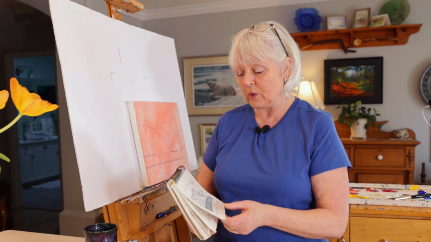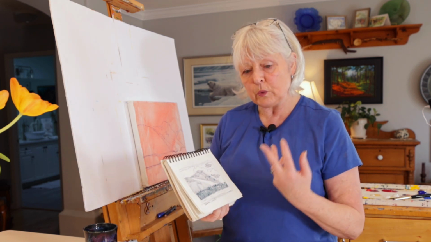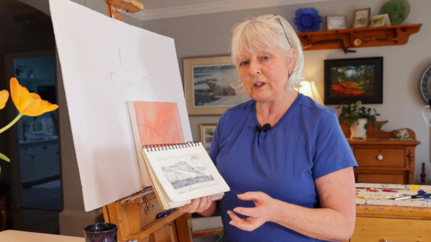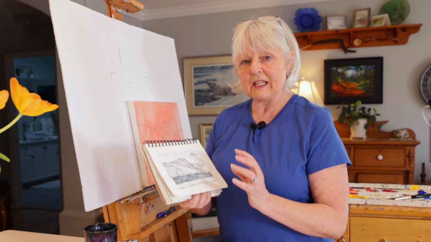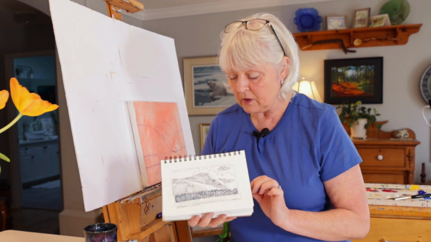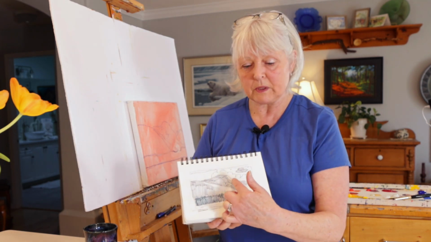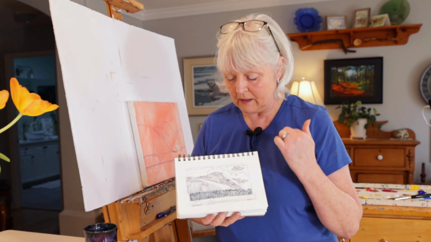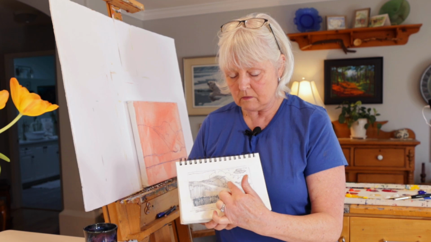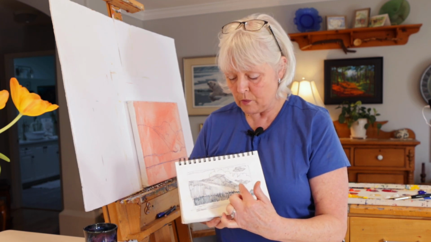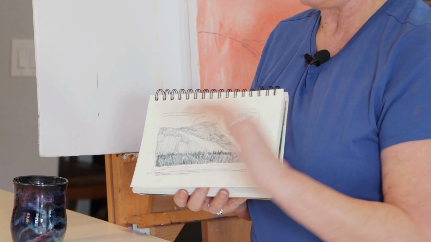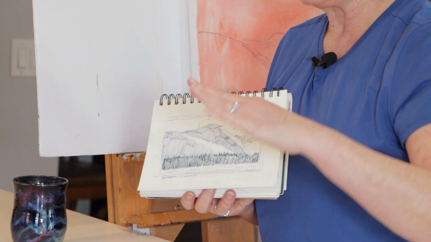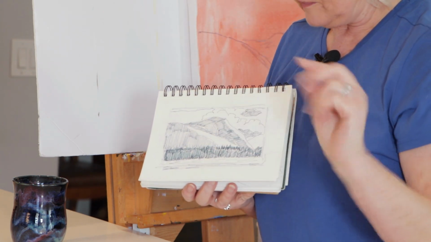So let me show you some of the clues from that sketching day, because that's important when you're doing your sketches to indicate, for example, how the land slopes. So I used my pen, just a drawing pen, and I did some marks here on the slope so that I could see the shape of that land mass, how those hills, the mountains actually rolled.